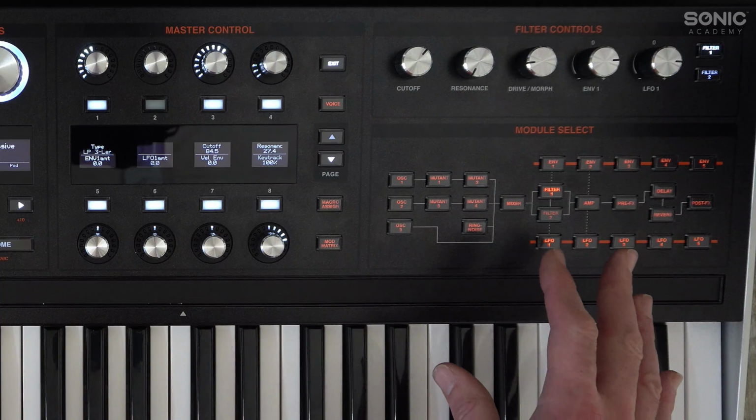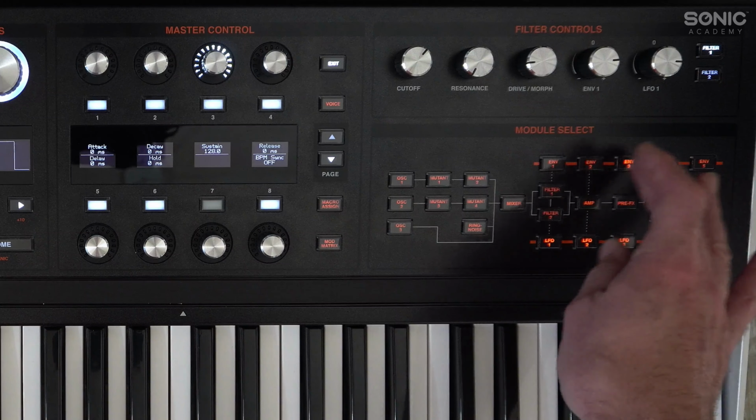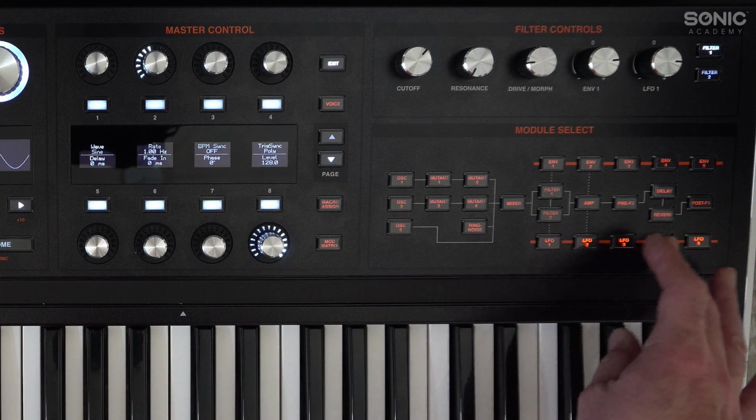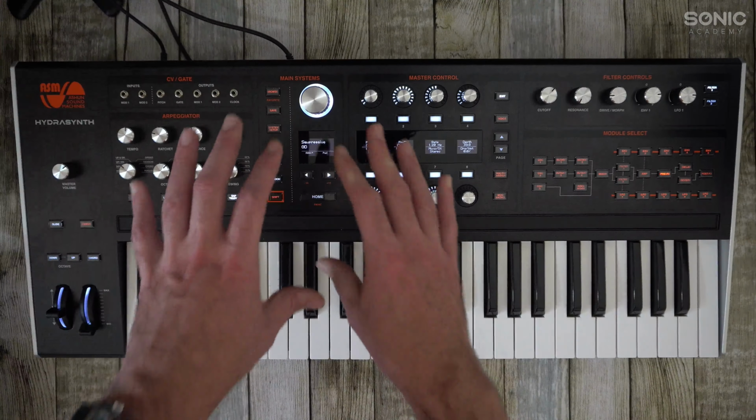Last of all is the module select area, and as I showed you earlier, this lets us choose which part of the synth we want to look at. Envelopes, 5 of them there, LFOs here, effects here, and then we can edit them from this section. So that's the top of the front panel.